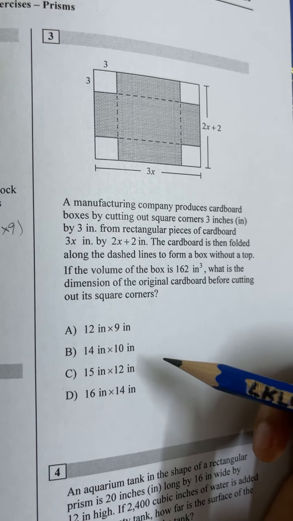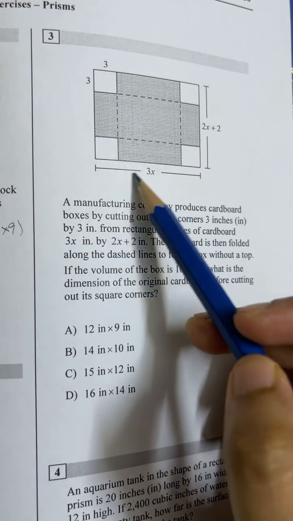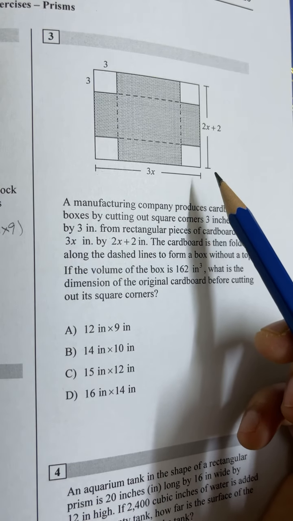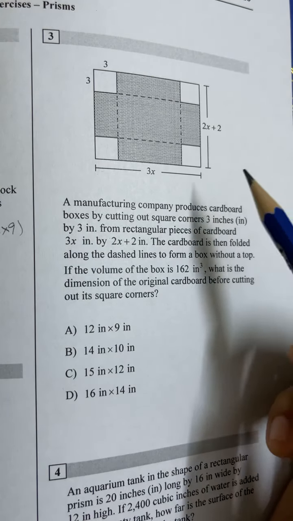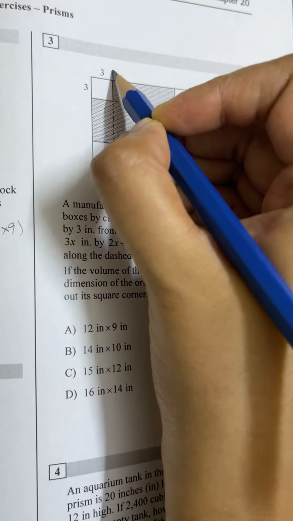So here we have the dimensions of the box. Here it's 3x, here it's 2x plus 2. So we are going to write the rest of the dimensions.